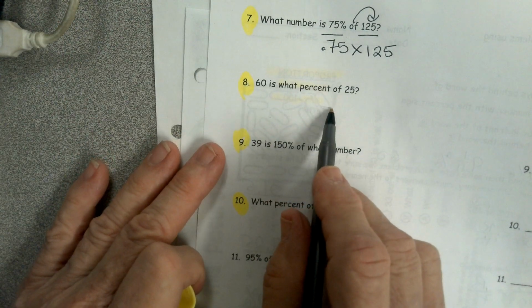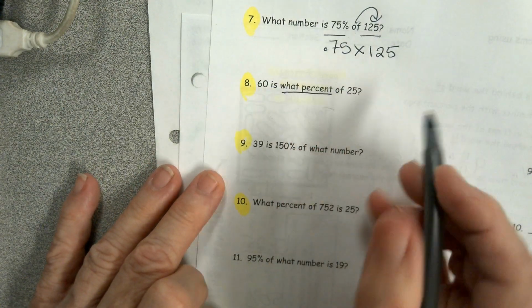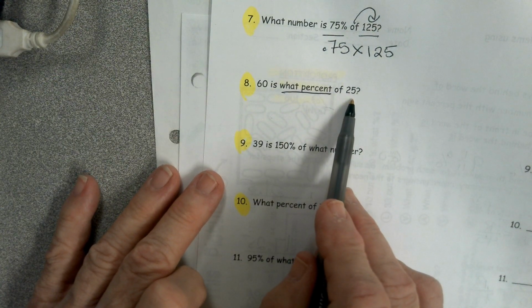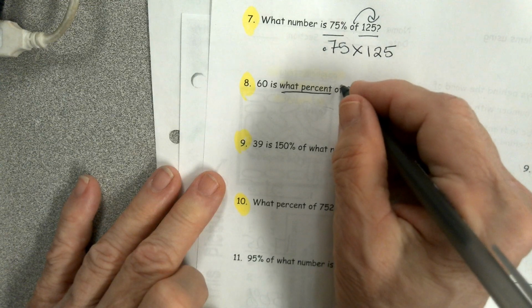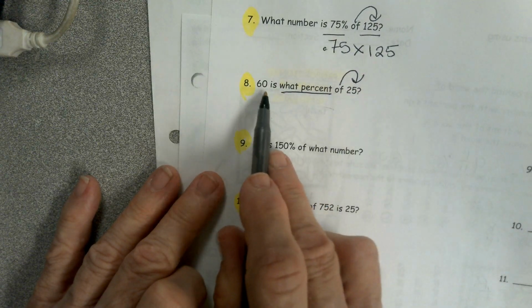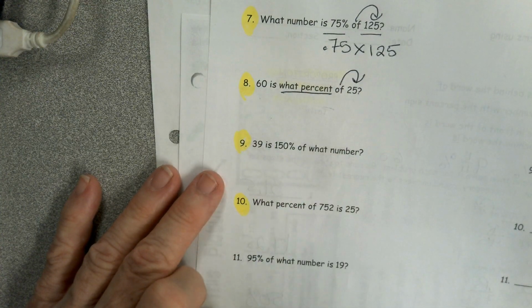On this one, what are you missing on number 8? You're missing the part. Who knows where this 25 is going to go? On the bottom, because it's following the of. In fact, 60 is what percent of 25? Since that's bigger, that part is bigger, you're going to get a number over 100%.